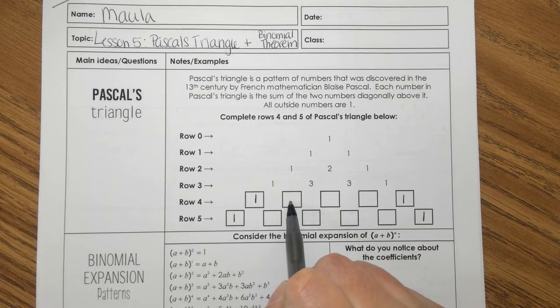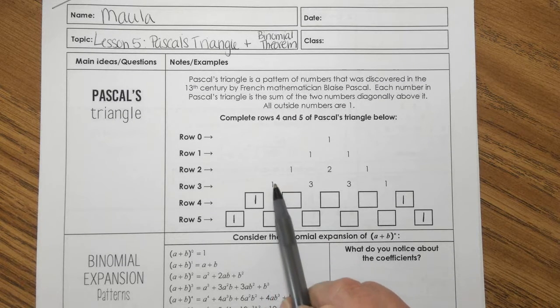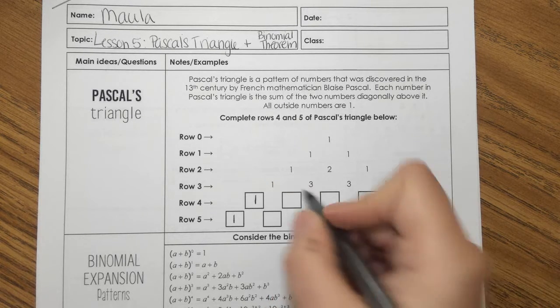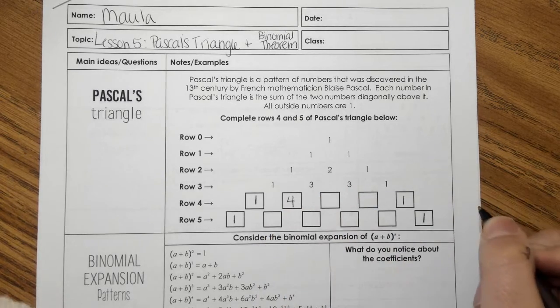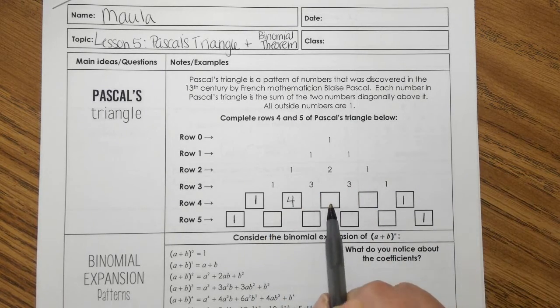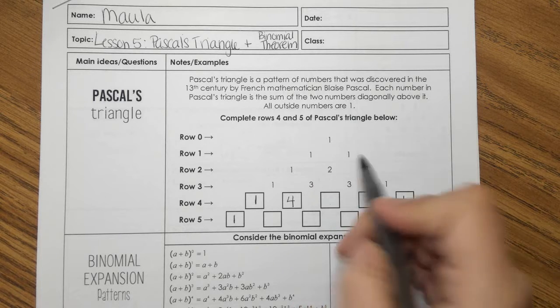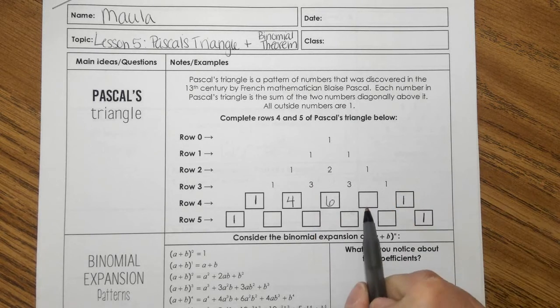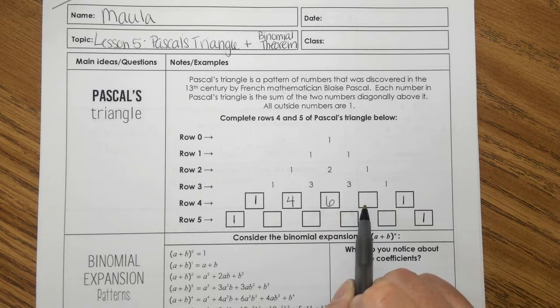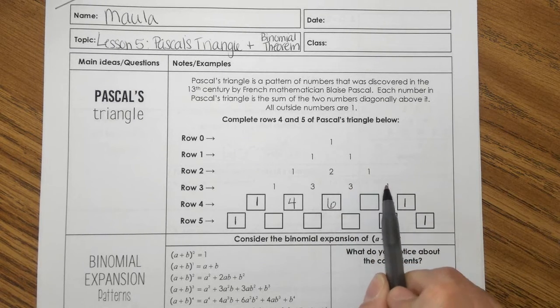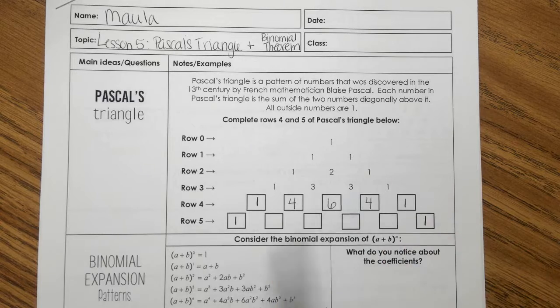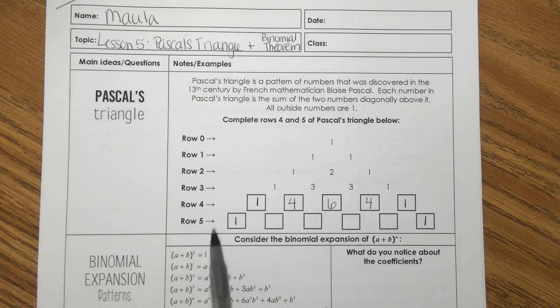So the value that's going to go in here, our fourth row, second entry, will be found by taking 1 and 3 and adding it together to get 4. The fourth row, third entry would be 3 plus 3. The fourth row, fourth entry is 3 plus 1, so that's going to get us 4. So here in our fourth row, it should be 1, 4, 6, 4, 1.